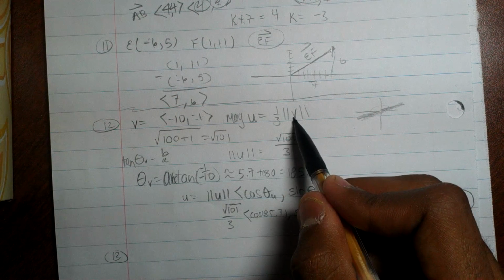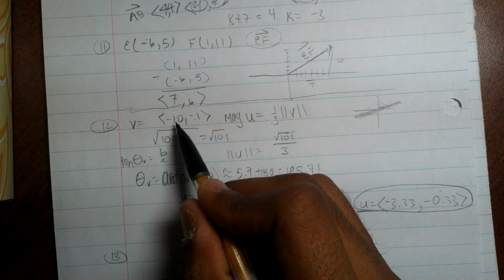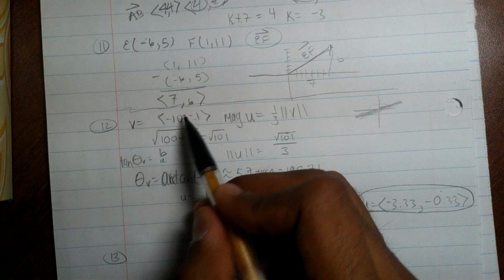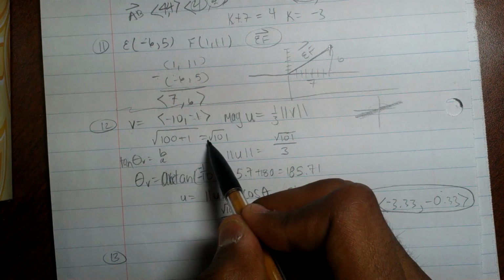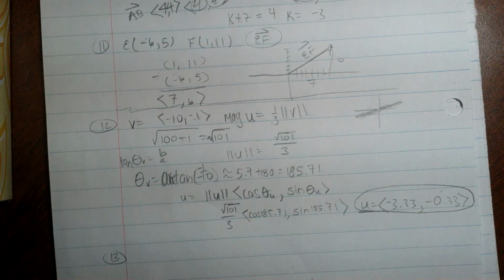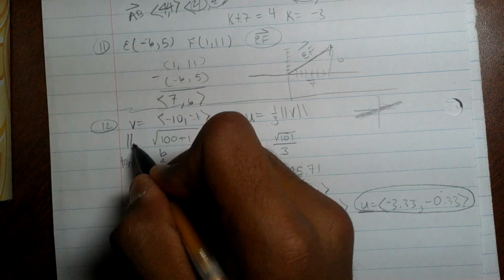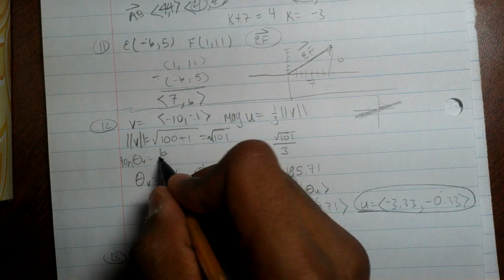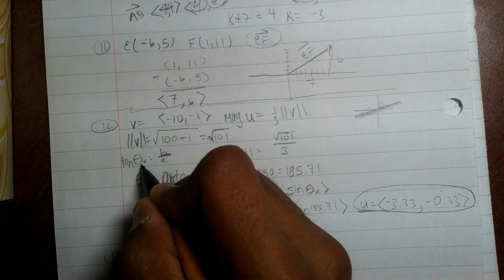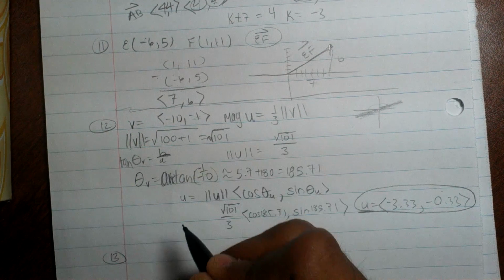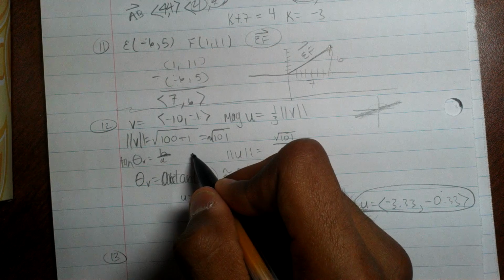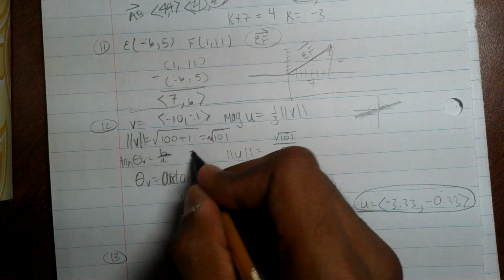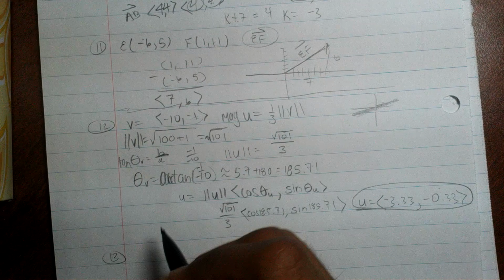So the magnitude of v is going to be the square root of 10 squared plus 1 squared. That's the distance formula. That's how you find the magnitude of the vector. So 100 plus 1 is 101, so the square root of 101. That'll be the magnitude of v. Now to find the angle of v, you know that the tangent of the angle is going to be b over a, which are the y and x components. So b is negative 1 over a is negative 10.